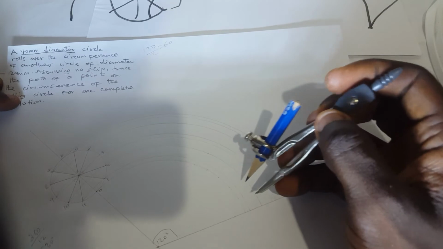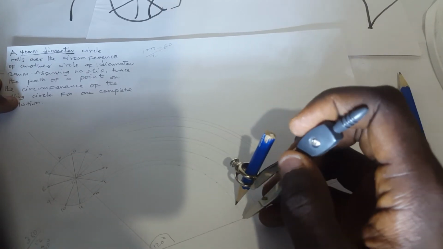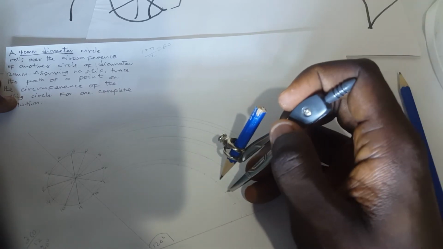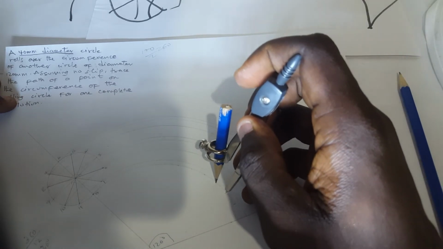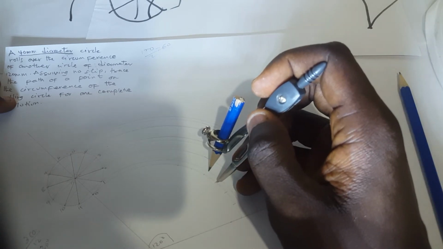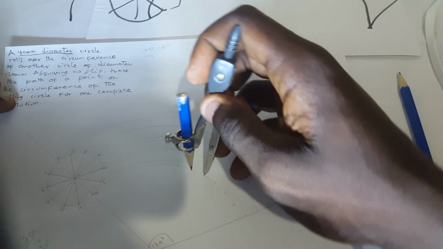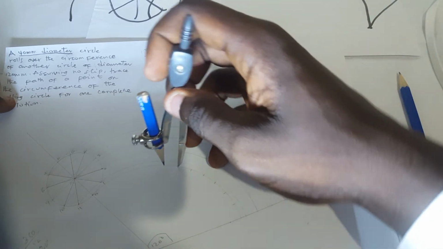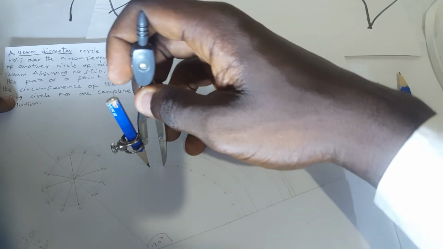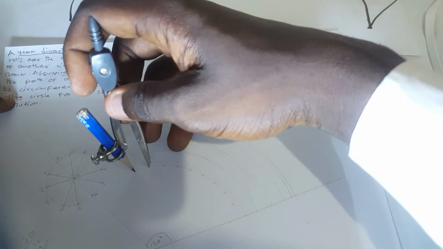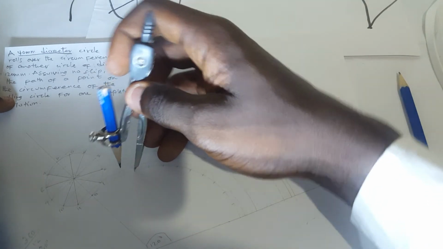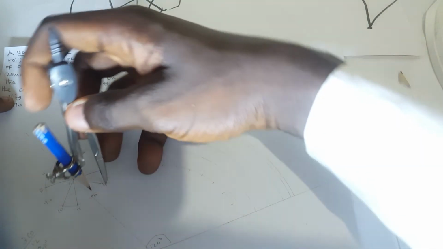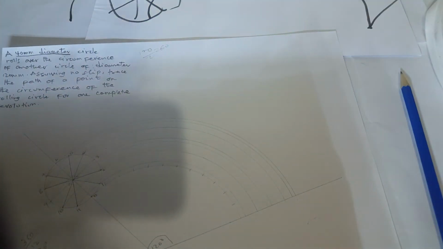Dividing this into 12 equal parts, we have 1, 2, 3, 4, 5, 6, 7, 8, 9, 10, 11, then 12. Okay, so that is it. We've divided into 12 equal parts.